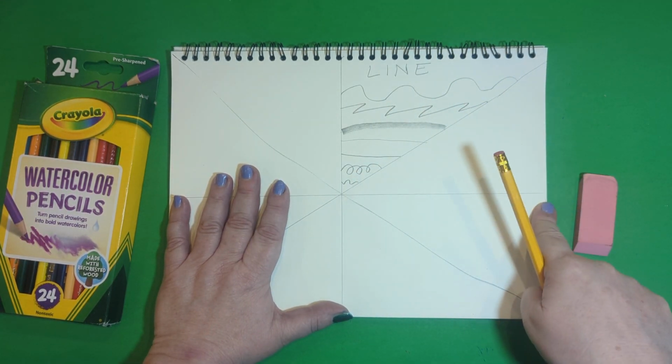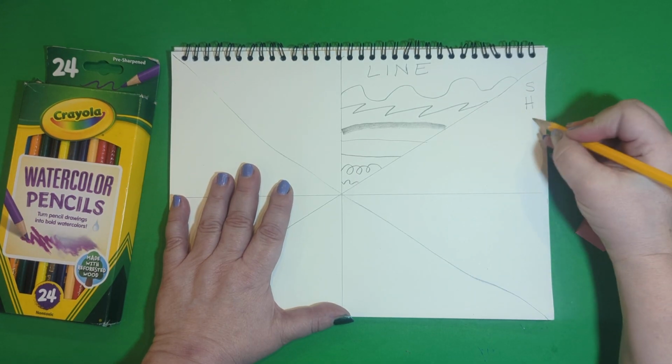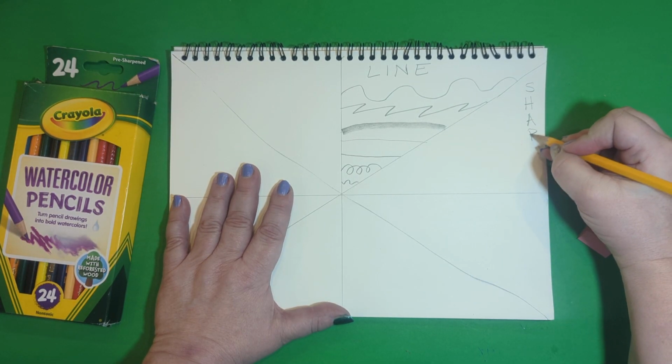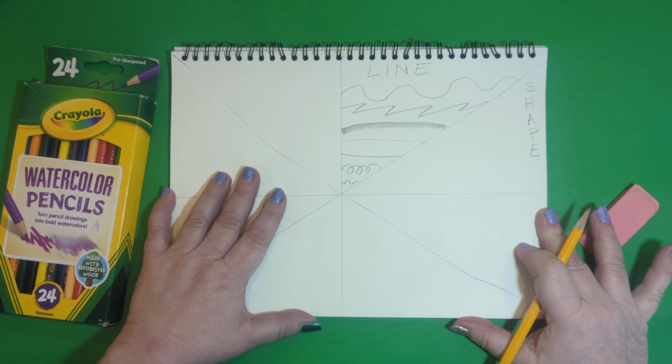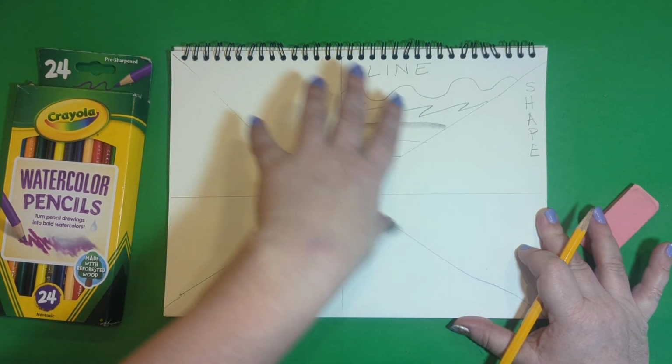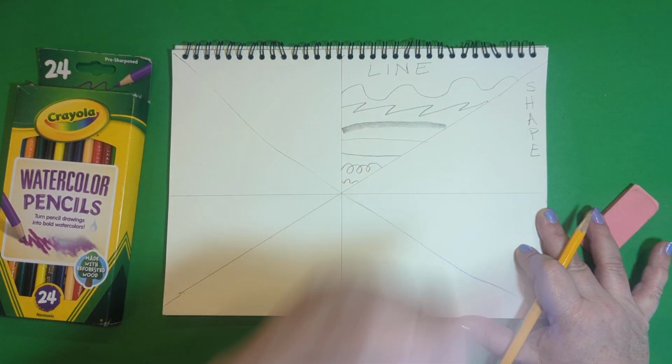Then we're going to go to this next section and we're going to mark it shape. And I know I'm going kind of fast. That's because I don't want this video to be too long. So you can stop the video and do what I do between each section.